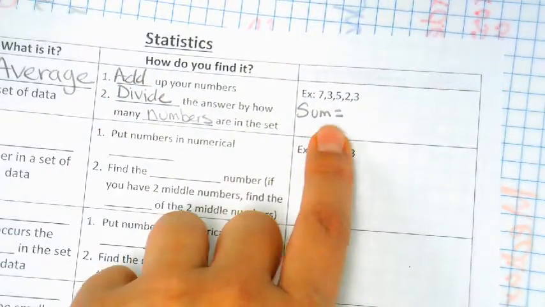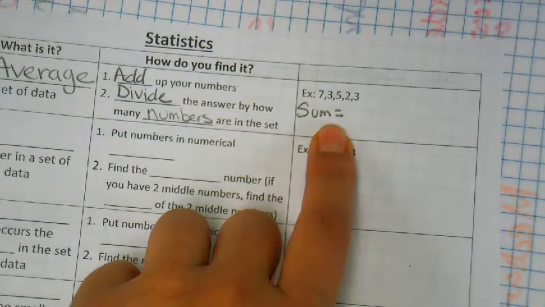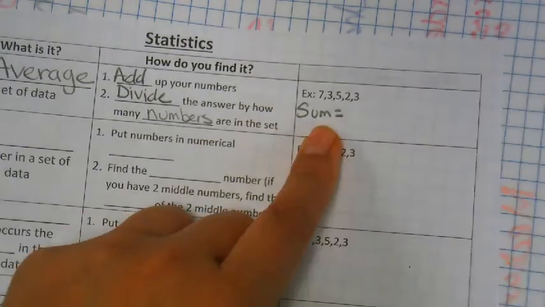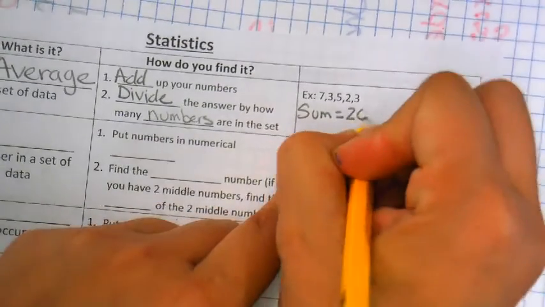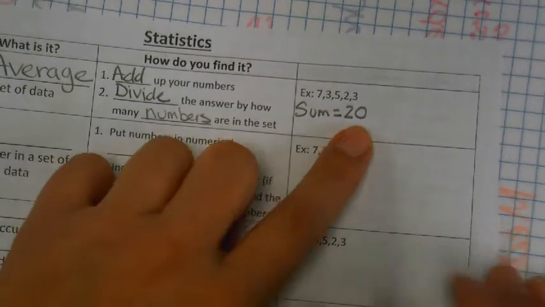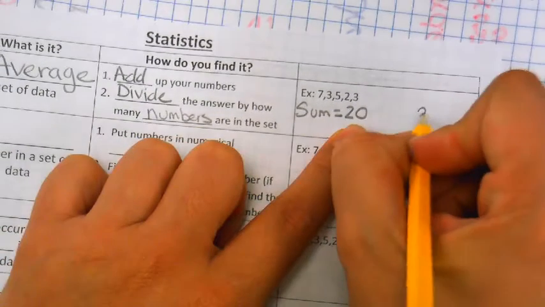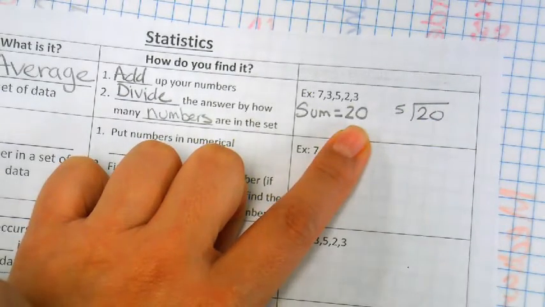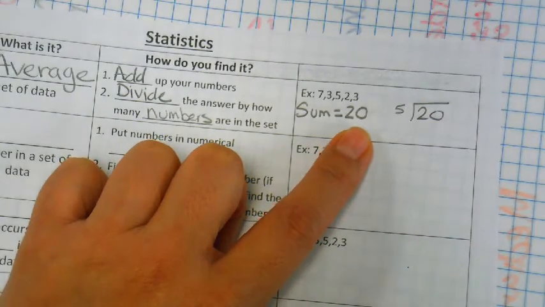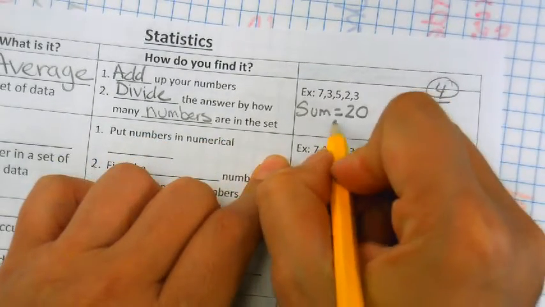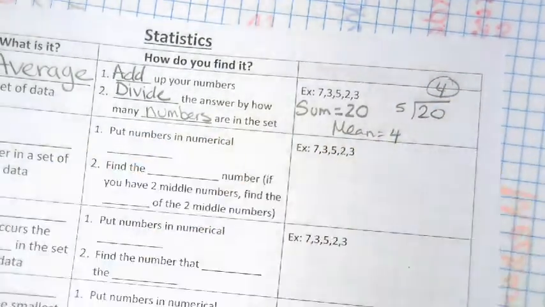So what do you get when you add all these numbers? The sum. What is it? 20. Sorry, I was looking for the actual answer. But you guys are giving me other words, and I love it because you're still thinking. All right, what do I do with the 20? We're going to divide by what? 5? You're correct. Nice, because there's 5 numbers. Good, it's in your brain. 20 divided by 5 is 4, which means that your mean is equal to 4.